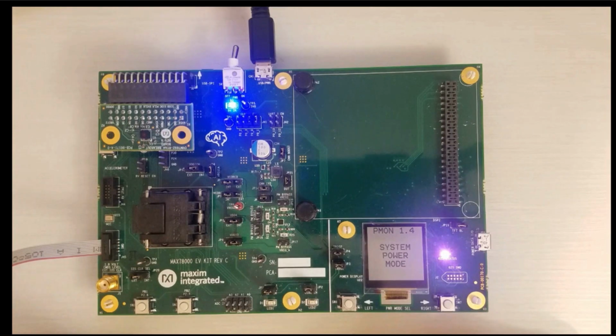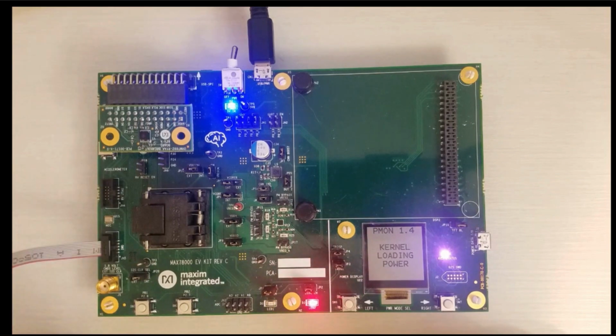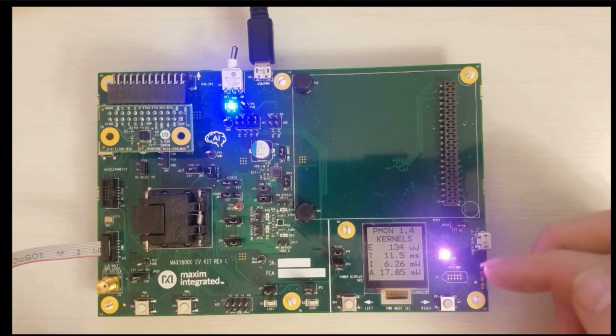So let me show you what CNN power mode does. I'm going to reset the firmware, and it's going to profile different areas of the code. Idle power, kernel loading power, input loading power, input inference. And then it gives us a set of values. The top number is energy, so 134 microjoules.